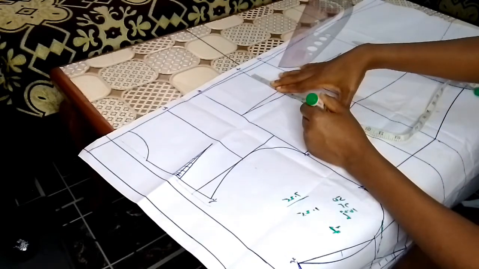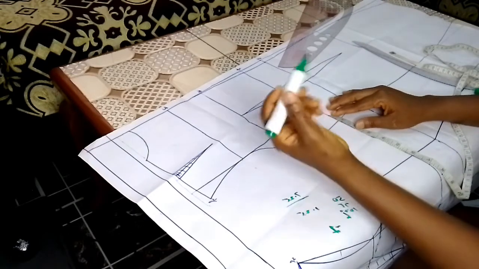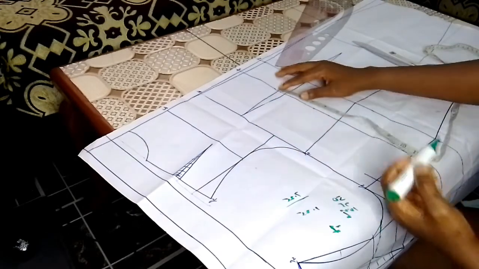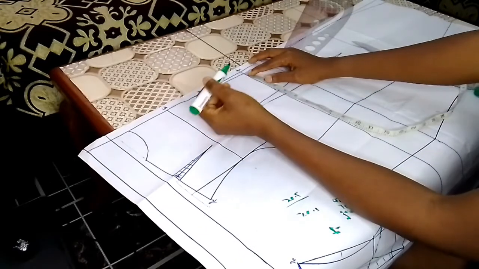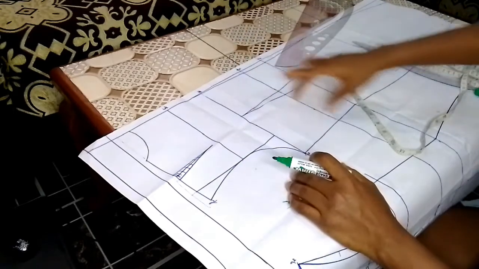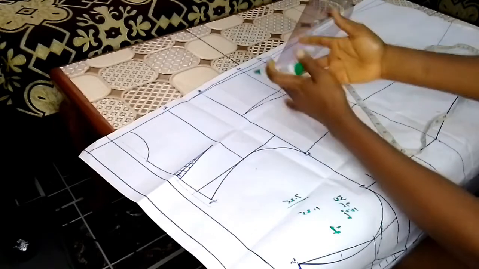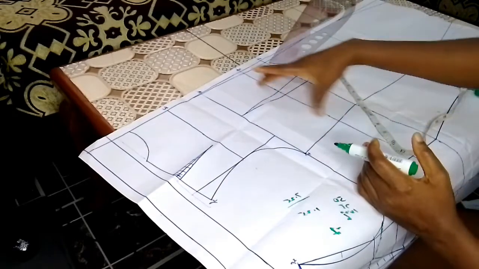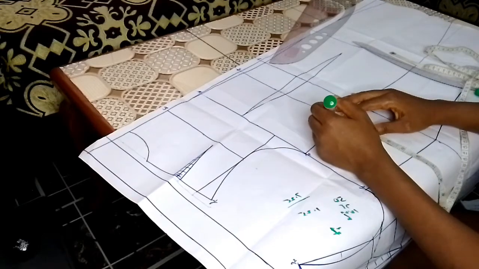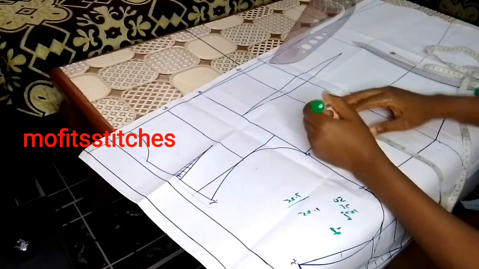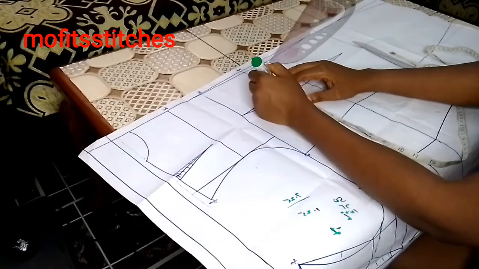As you can see, there is excess around here by half and quarter. Okay, so I'll take quarter from this side, or maybe from this center back. I'll just share it on this line. This half and quarter, I'll share it on this line to eliminate this half and quarter excess on my underbust, because if I do not, it will add more excess on this pattern, on the dress after I'm done sewing it.